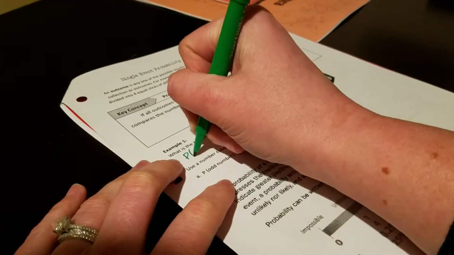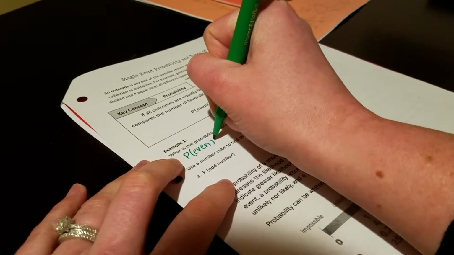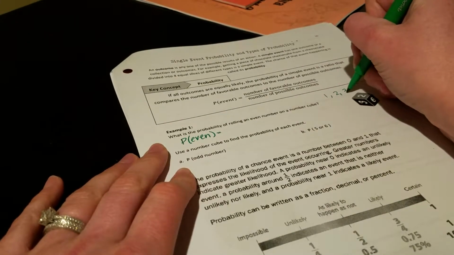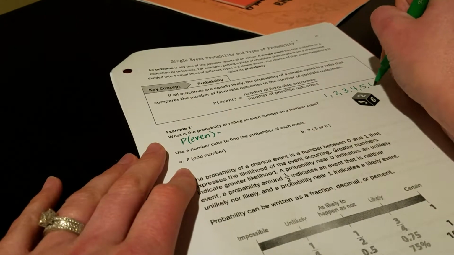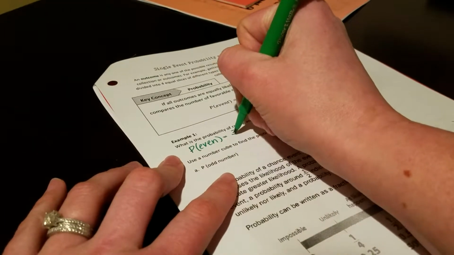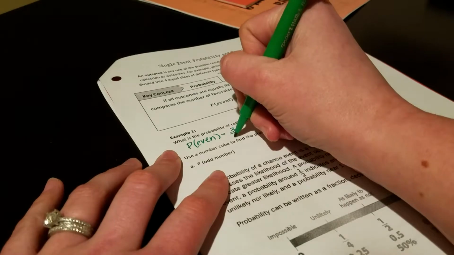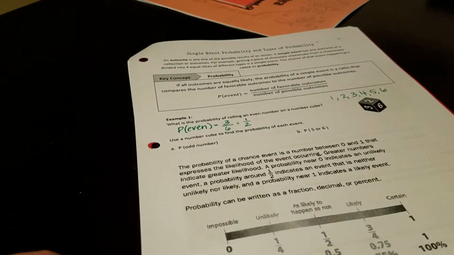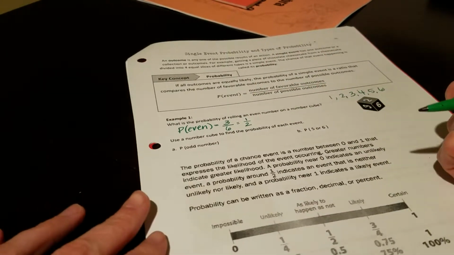So in example 1, the probability that I roll an even number: a number cube has the numbers 1, 2, 3, 4, 5, and 6 on it. Evens would be 2, 4, and 6, so that's 3 out of 6 total options. Always simplify your fraction. Use a number cube to find the probability of each event.